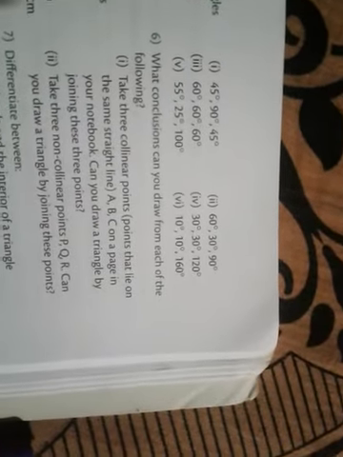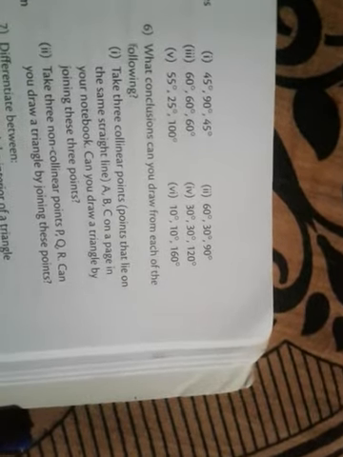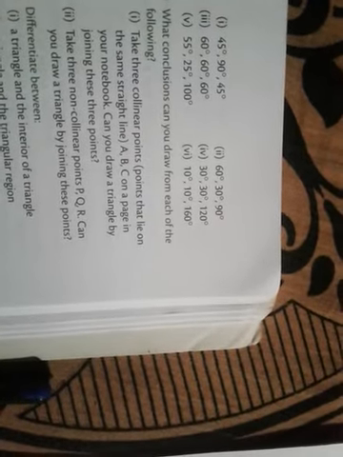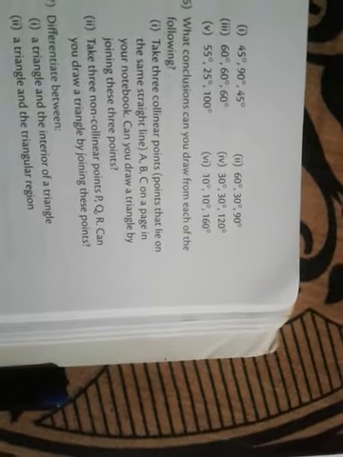First question: 45, 90 and 45 again. You can see that two angles are equal. Then this is the case of isosceles, isn't it? Because two angles are equal in the case of isosceles only. Second one, 60, 30, 90. So this is the case of scalene because no angles are equal. Third number, 60, 60 and again 60. So this is the case of equilateral, isn't it? Like this you have to solve.